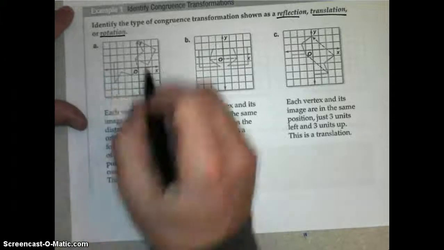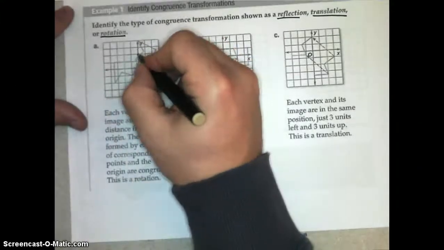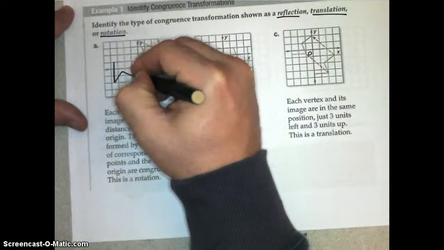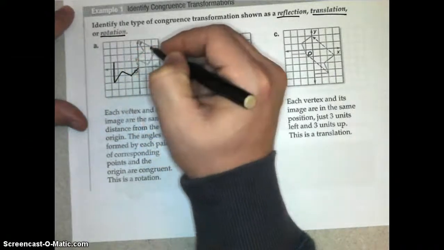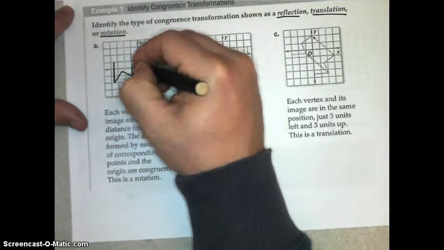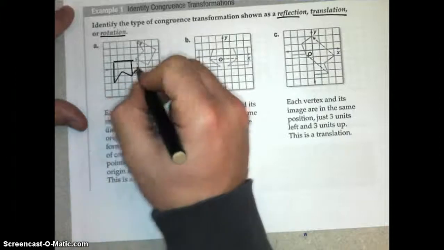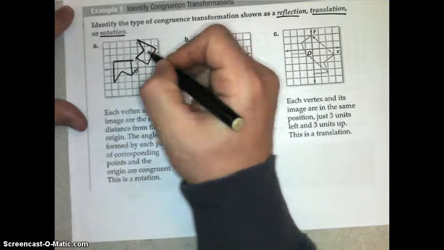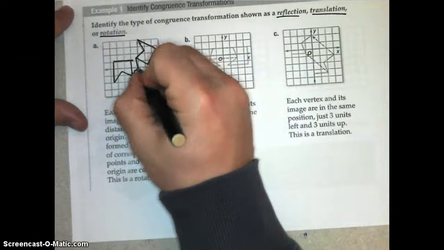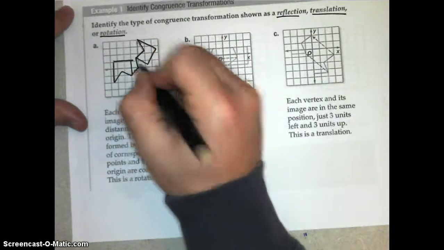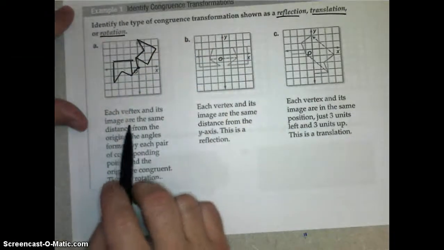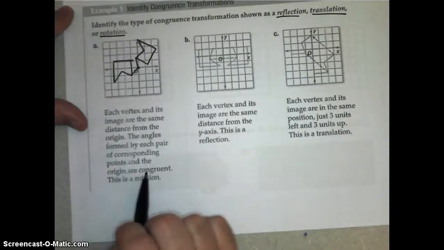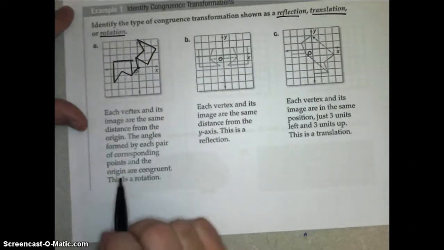So for part A, we have our figure here. Sorry, there's our figure, and then we have the other figure after that transformation, and notice that every point and its counterpart are the same distance from this origin. Every vertex and its image are the same distance from the origin. The angles formed by each pair of corresponding points and the origin are congruent, so we call this a rotation.